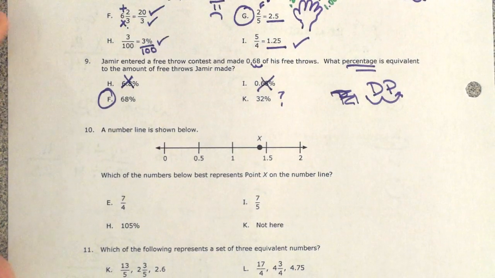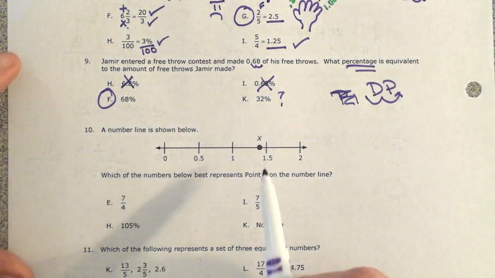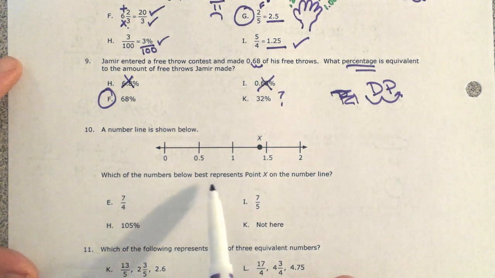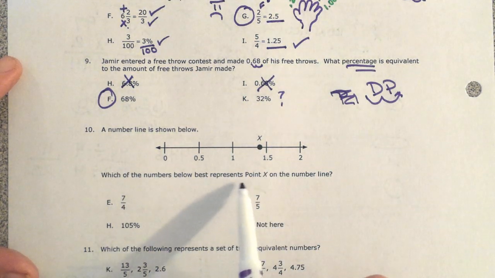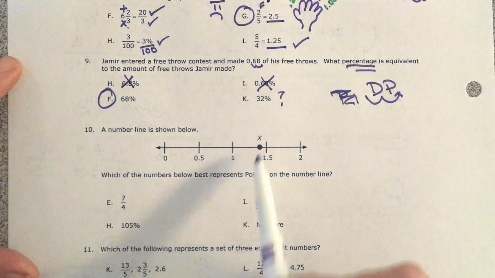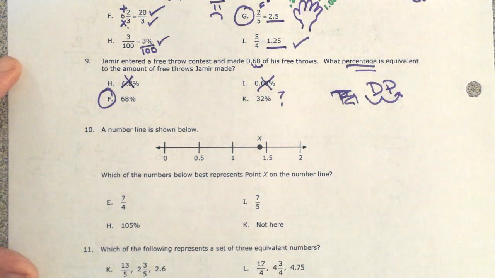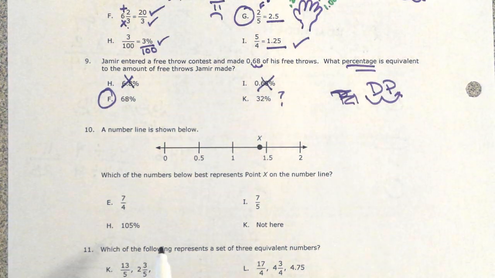Okay, so this dot on number line is shown below. Which of the following numbers best represents point X on the number line? So this dot here looks like it's less than 1.5, but more than 1 whole. Now let me go to the easy one.